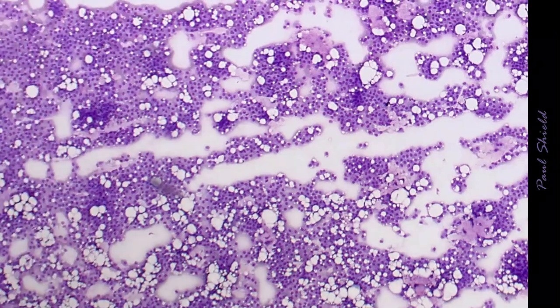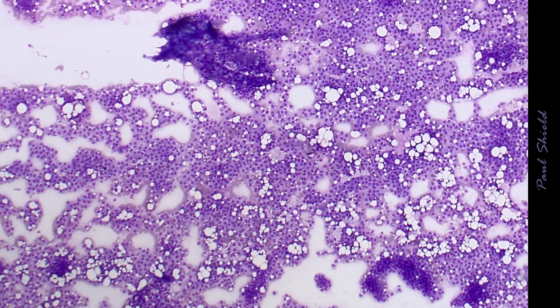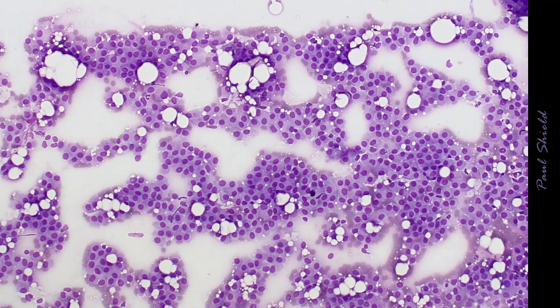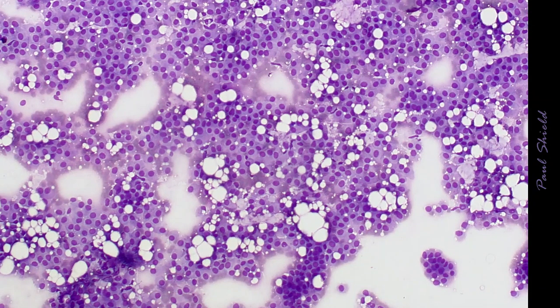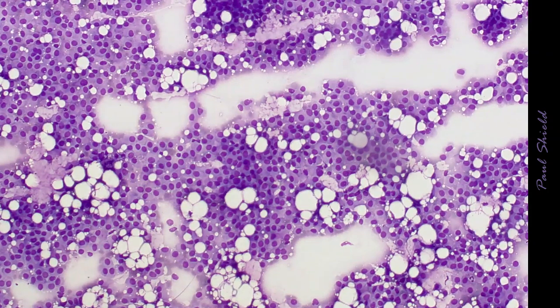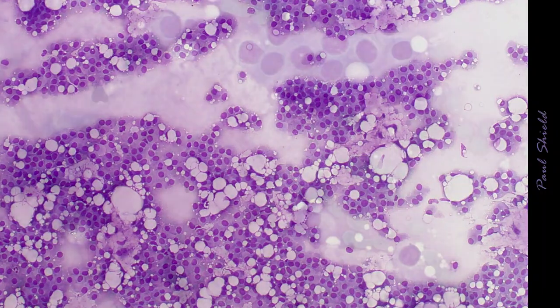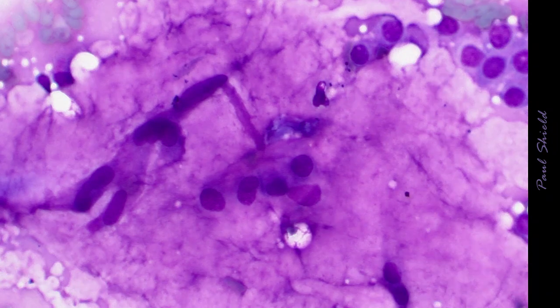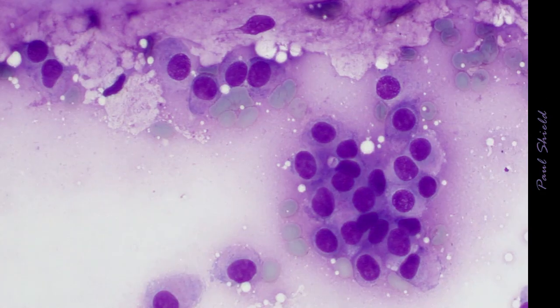This is another case, again showing poor cohesion, but uniformity to the nuclei. Can't see any mucin just here. You can see the nuclei are very uniform and the cells poorly cohesive. So we've got some fatty material in the background here rather than mucin, but other areas have these deposits of magenta staining mucin on the air drieds.